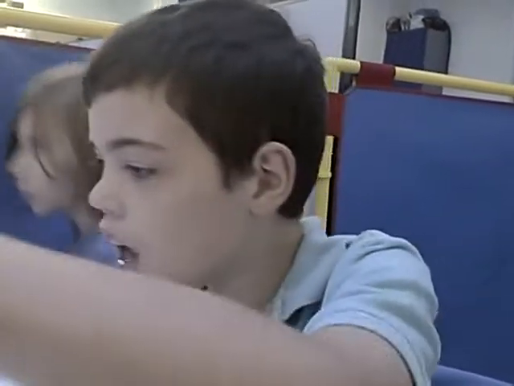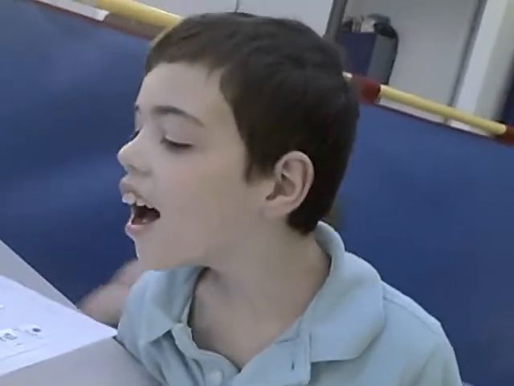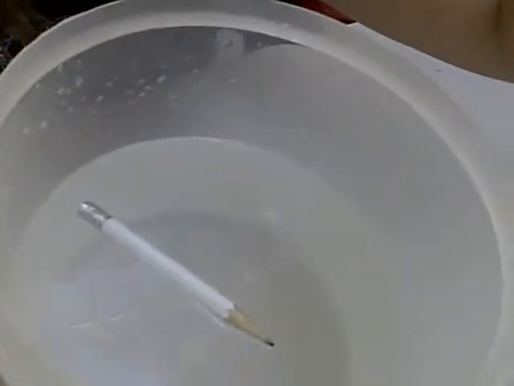And then we have a pencil. Ryan, do you think the pencil will sink or float? What did it do? Did it sink or float? Oh, it's not sinking. It's floating. It's staying on the top. And Ashley, do you think the paper clip will sink or float? You think it will float? Put it in there and let's see. Put it in. Oh, the paper clip sinks. The paper clip sinks and the pencil floats.